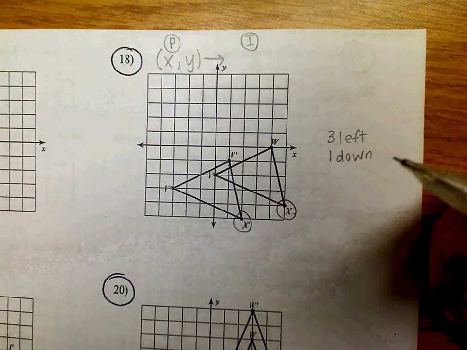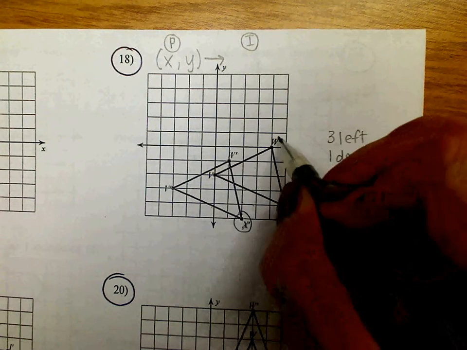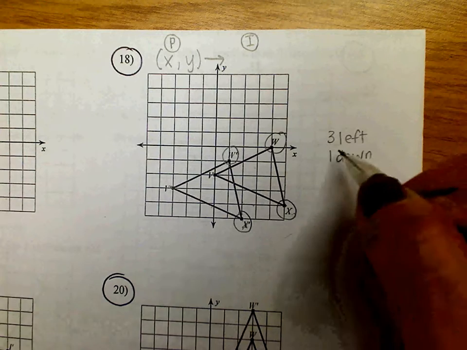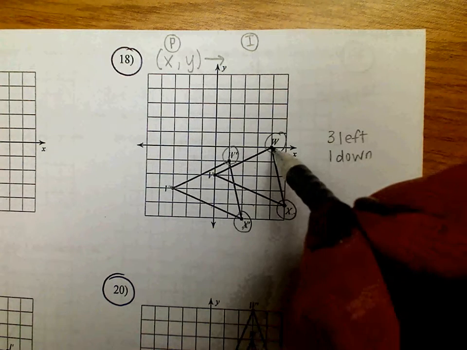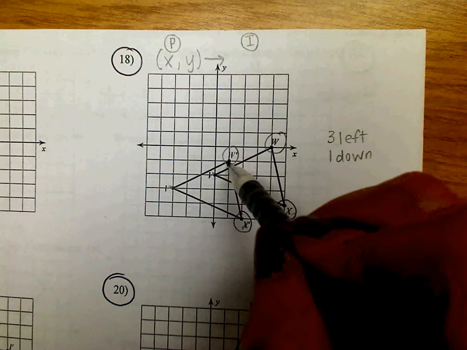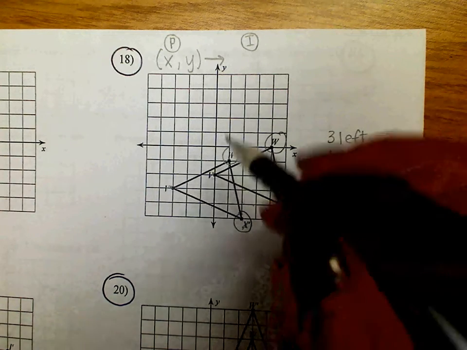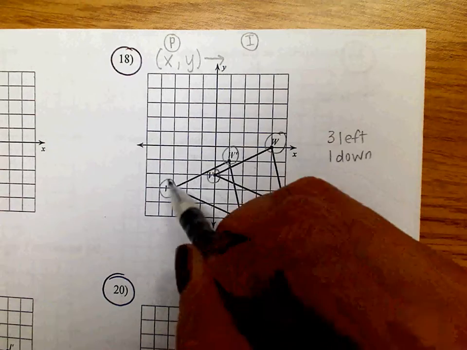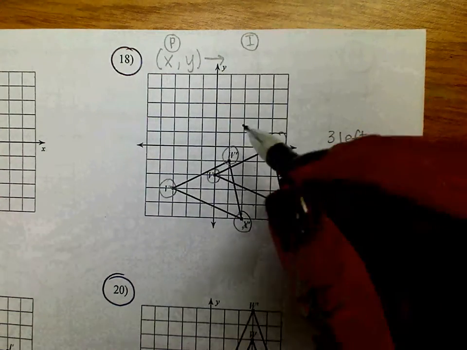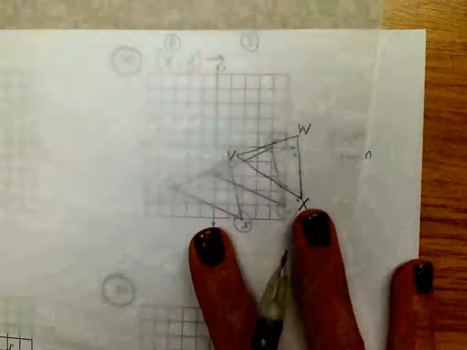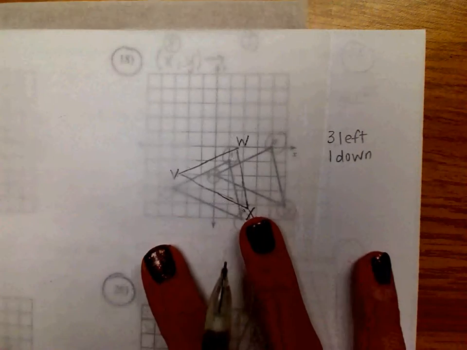Well, what if I didn't use X and X prime? What if I use W and W prime? Well, it should still do the exact same thing. So if I put my pencil on W, I go left 1, 2, 3, and then go down, it gives me W prime. And that should be true for V and V prime as well. Go left 3 and down 1. Because every one of these should have translated 3 to the left, 1, 2, 3, and then down 1.